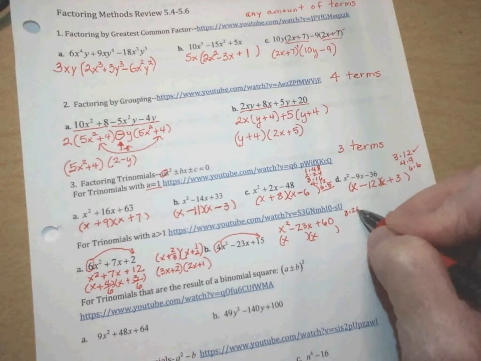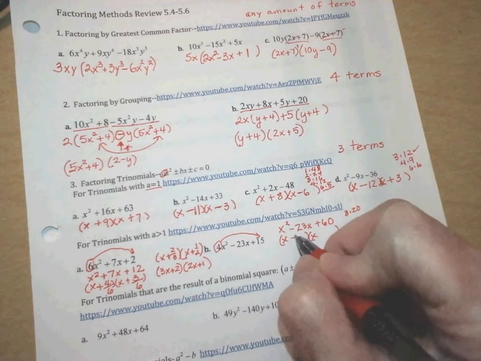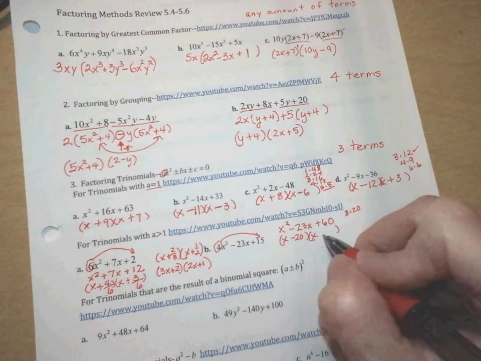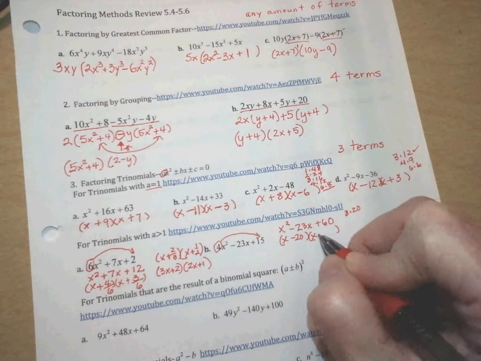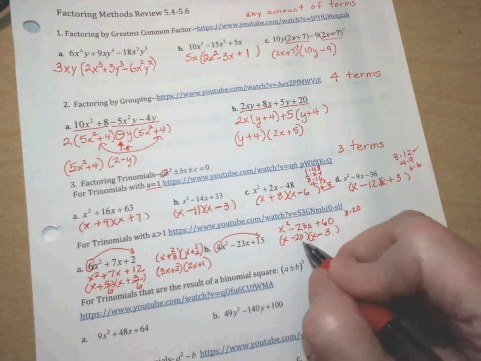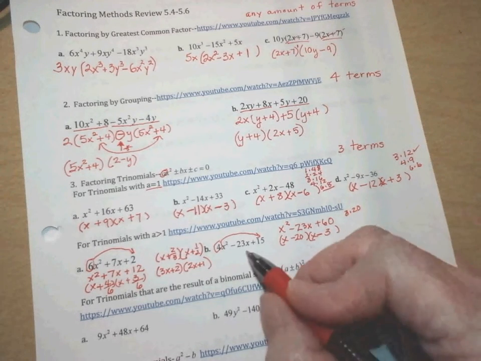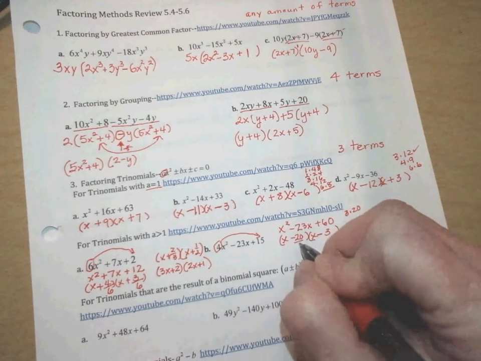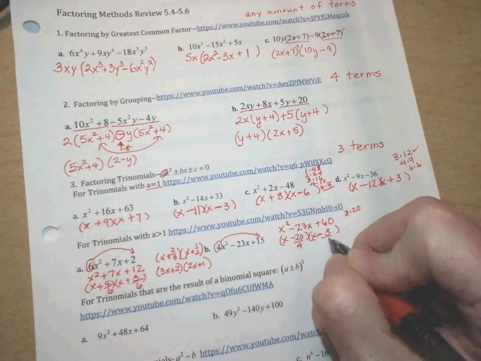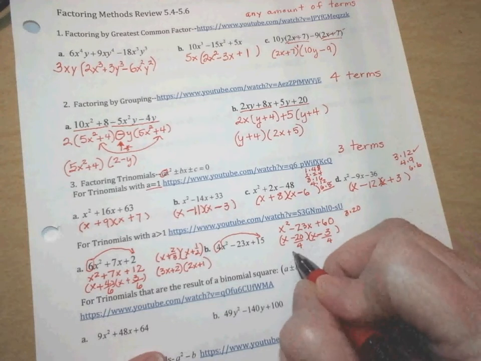So I'm going to use, let's see, 3 times 20. How's that work? That would work right there. So the big number would be minus 20. The small number is going to be minus 3. So my outer would be negative 3. My inner would be negative 20. Yep, that checks right there. But I circled this 4. So now I've got to come back and put the 4 underneath.